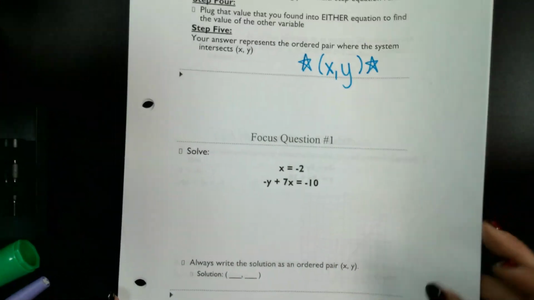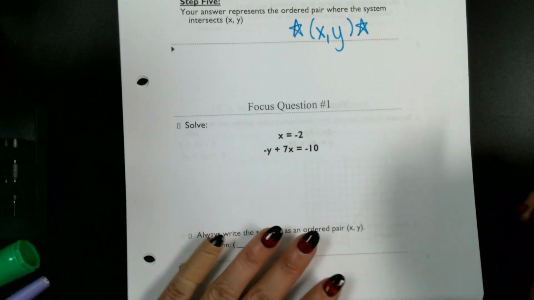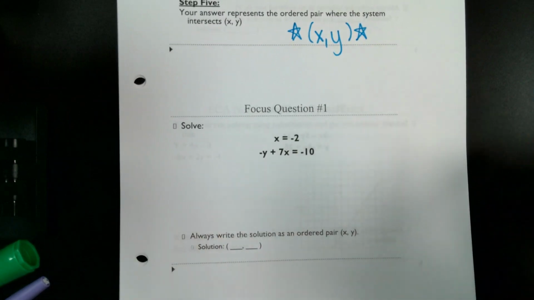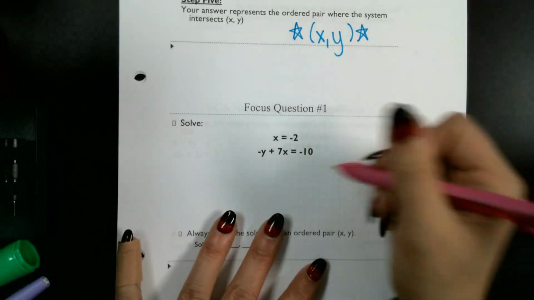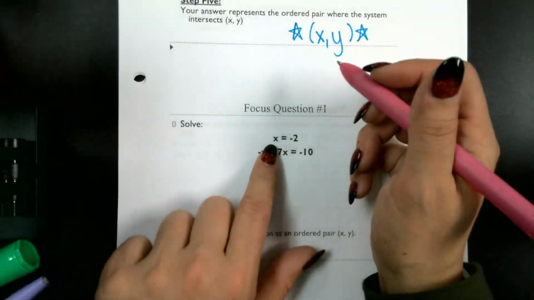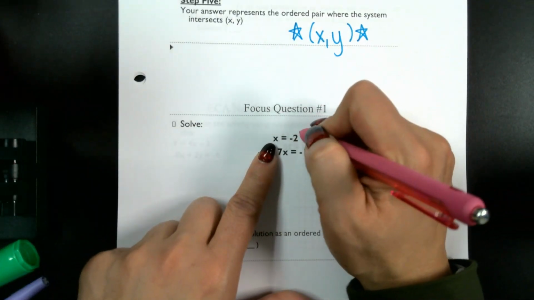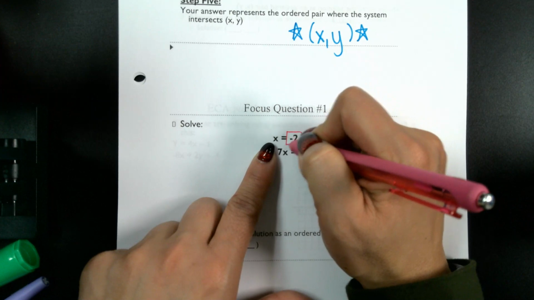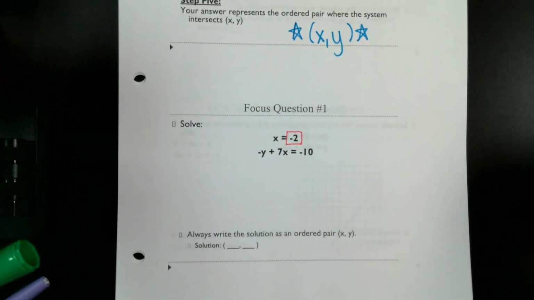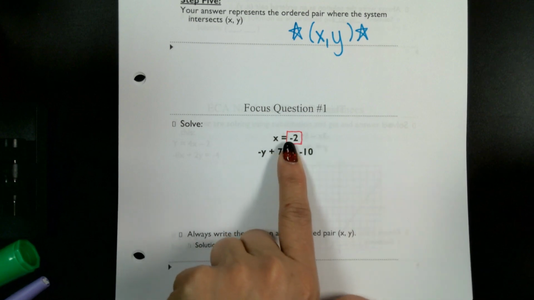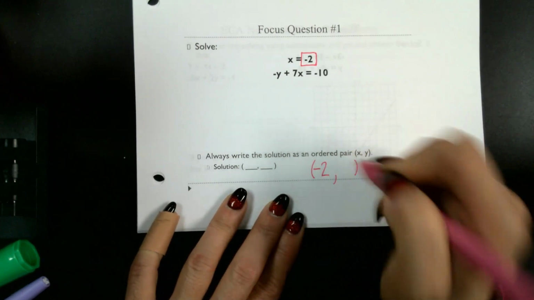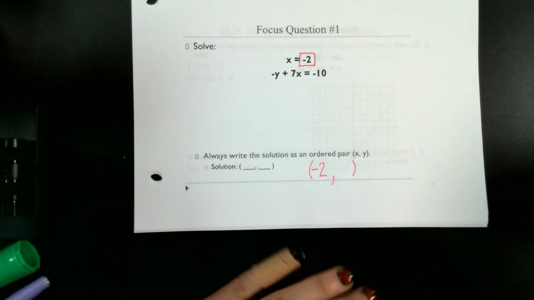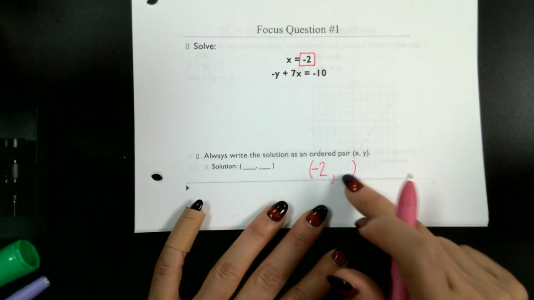Okay, so everybody take a look down here at focus question number 1. Which equation has a letter by itself? The top one. So this is what I want you guys to do. Whichever equation has the letter by itself, I want you to put a box around what that letter equals. Now here's the good news. Didn't they just give us the value of x? And at the end, aren't we looking for an ordered pair that starts with x? Good news is we already have half of our answer. We just need to find y.